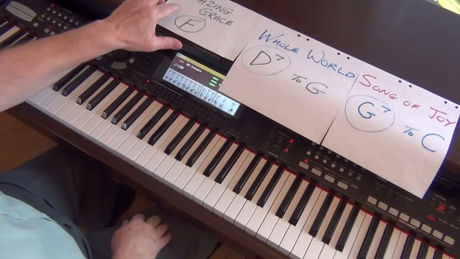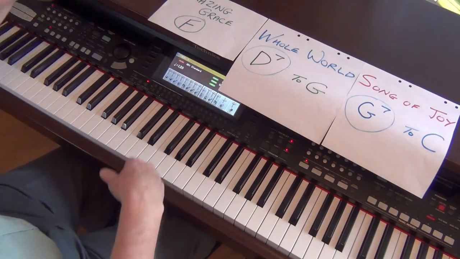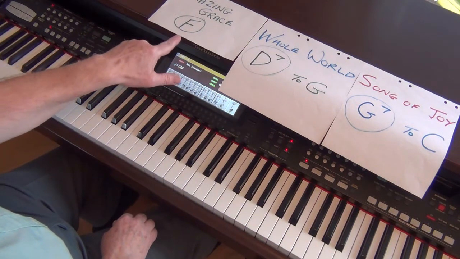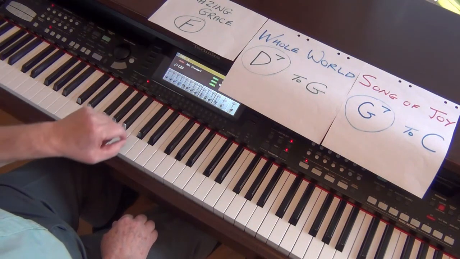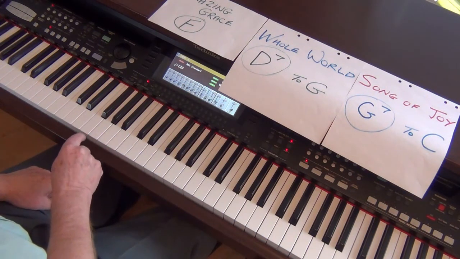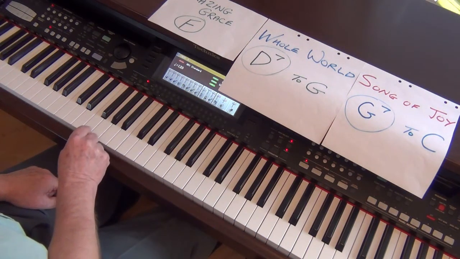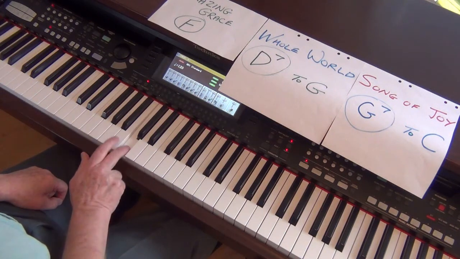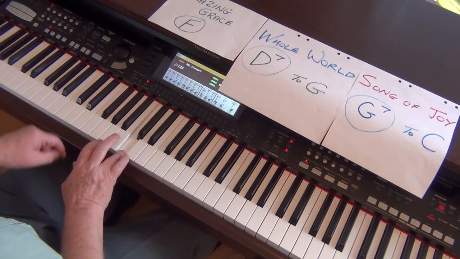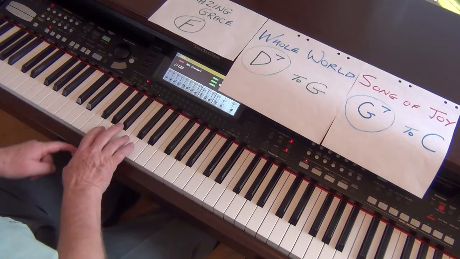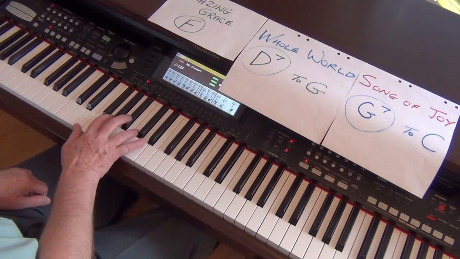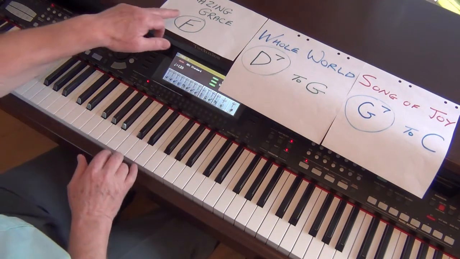So here we go. Let's start with Amazing Grace in the key of F. And I'll tell you what, as you tell me, which is the dominant 7th that will take us into the key of F major. Let's do the scale of F major. Do, re, mi, fa, so. 1, 2, 3, 4, 5. So the 5th note in F is C, and so we know that C7 is going to be the dominant 7th chord, will take us into F major.